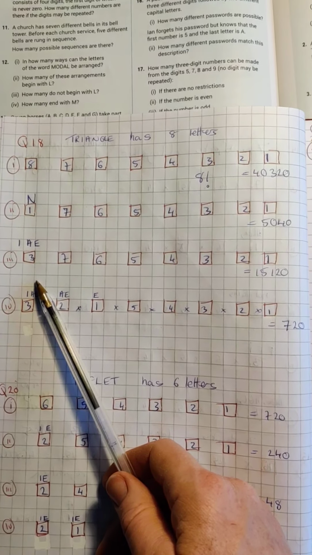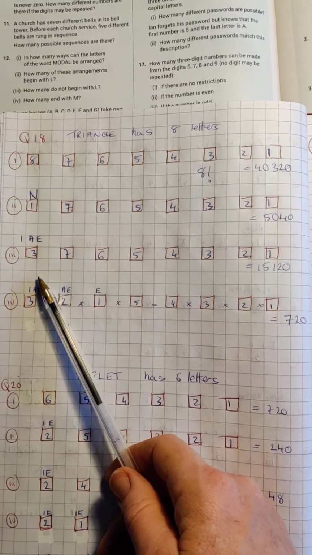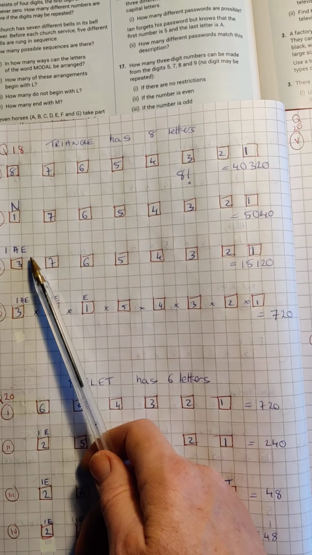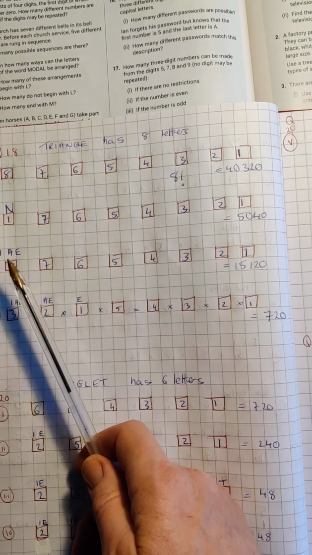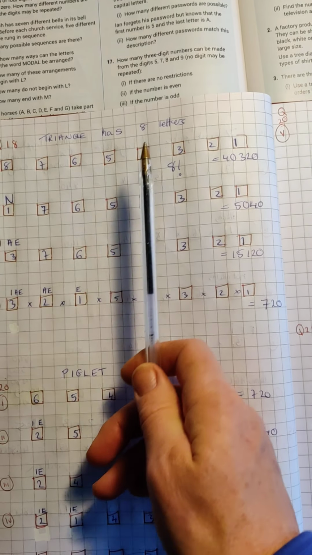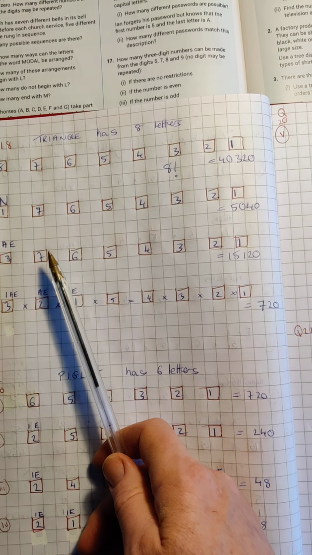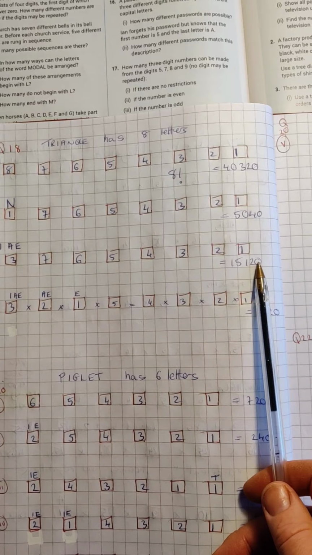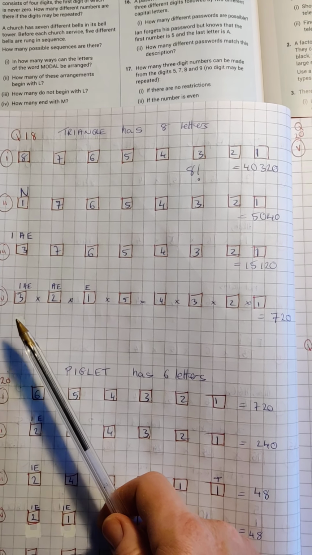18, part 3. They must begin with a vowel. Well, in triangle there's 3 vowels, so I, A and E must begin with a vowel. You use one of those there. So instead of having 8 letters to pick from now, you have 7. Then you have 6, 5, 4, 3, 2, 1 and multiply those out and you get that answer.